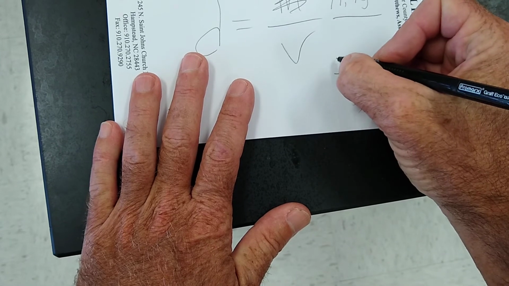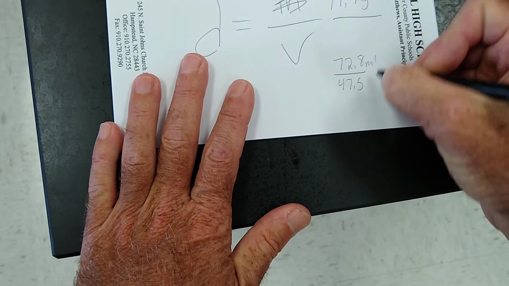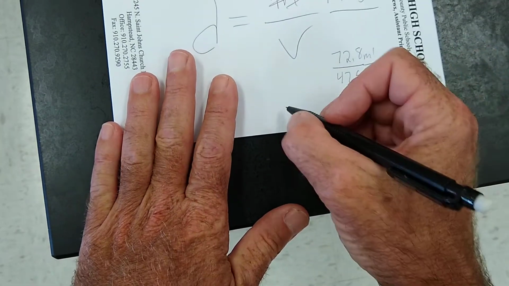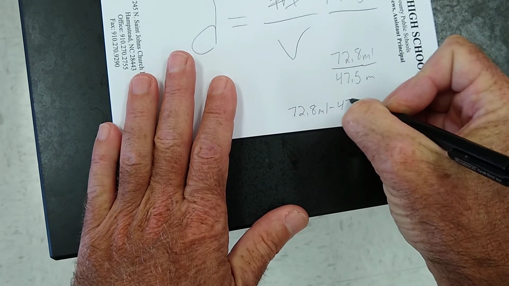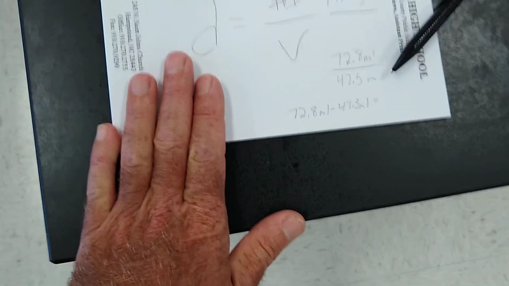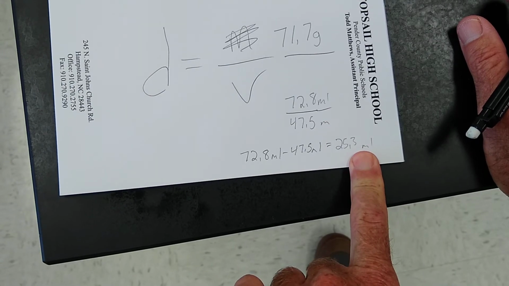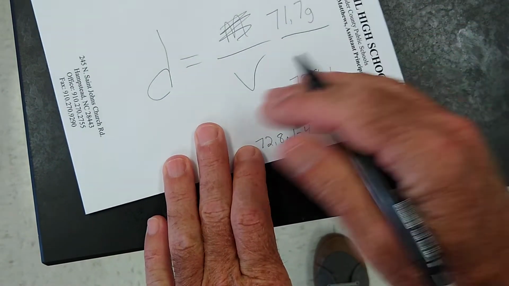And now I'm going to say it's just below 73. I'm going to call it 72.8 milliliters. So the difference between these two numbers, if we subtract them, that's how much the water went up. So 25.3 milliliters, that is the size of the aluminum.